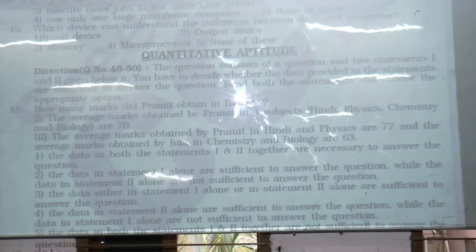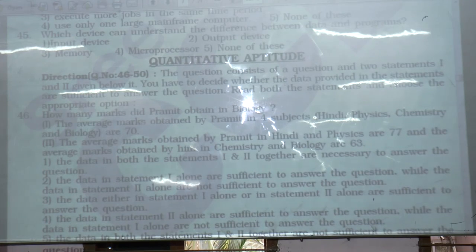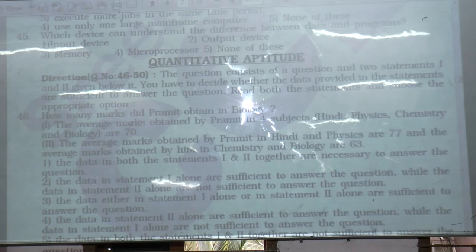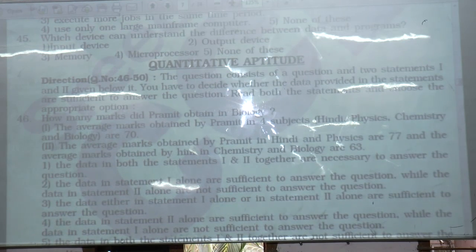Average marks obtained. How many marks did Pramit obtain in biology? The average marks obtained by Pramit in 4 subjects are 70. Using that information, you will not get the answer. Second one, the average marks obtained by Pramit in Hindi and physics are 77, and the average marks obtained by him in chemistry and biology are 63. So using that information also, you cannot get the answer.